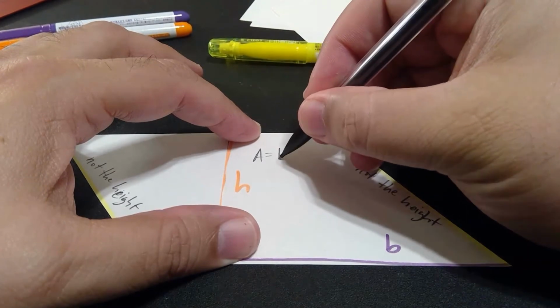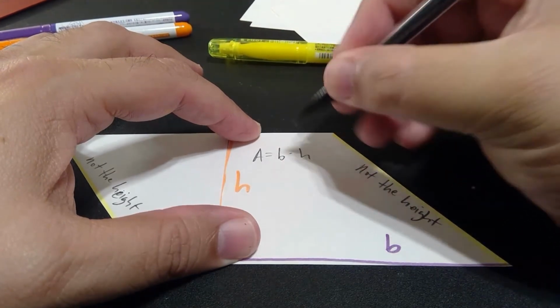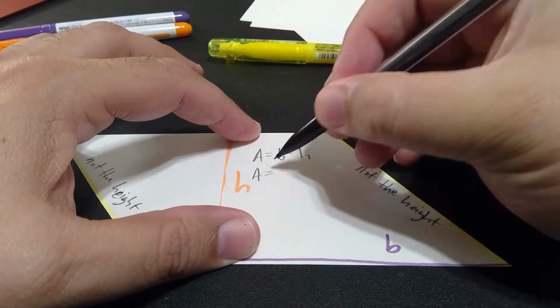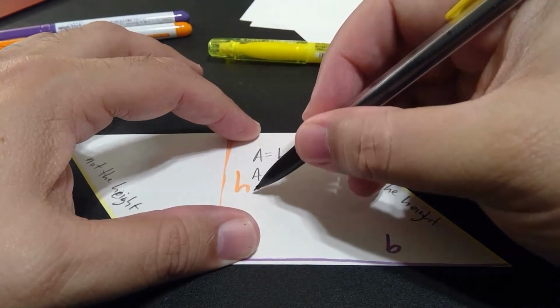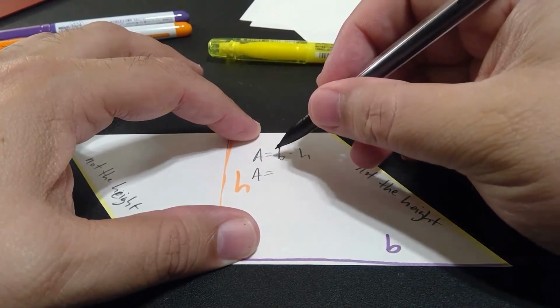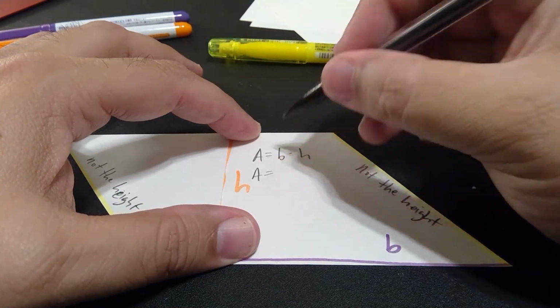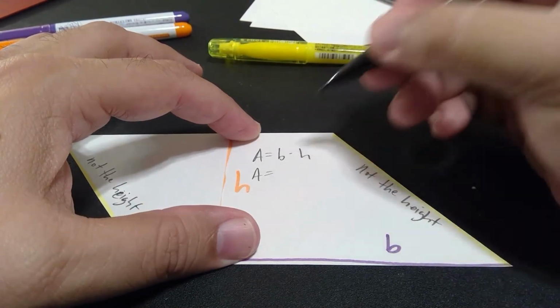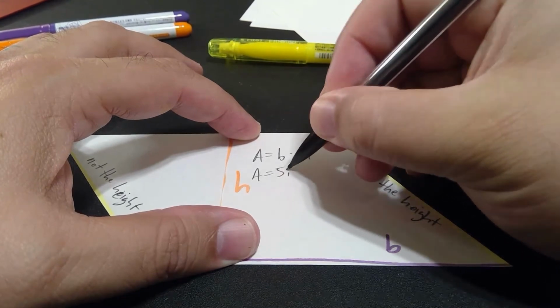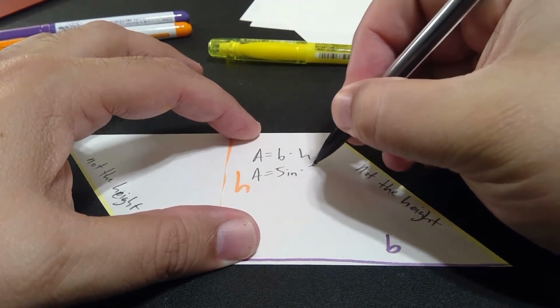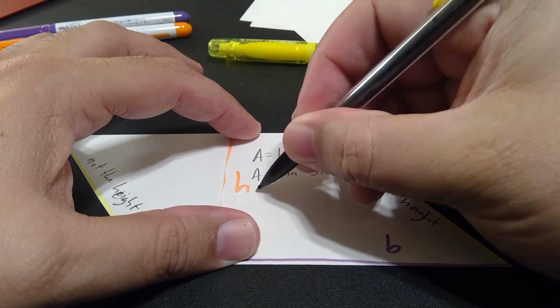My area is still my base times my height, and I'm going to recommend that we just keep bringing everything down on our equations, because this is going to be really helpful when we start solving equations next week. So area equals base times height. Well, my base was 5 inches. My height was 3 inches.